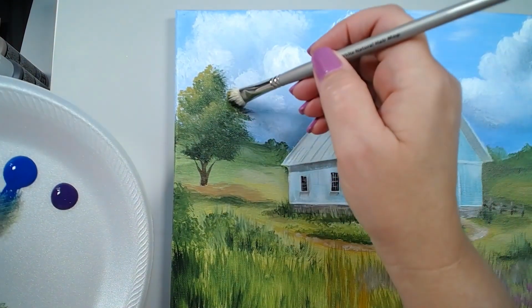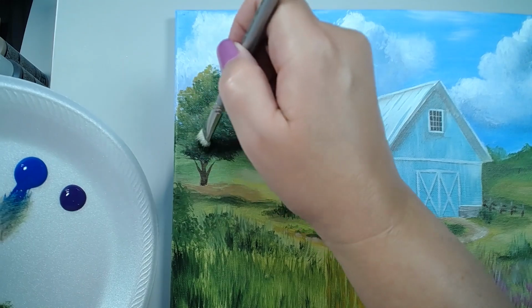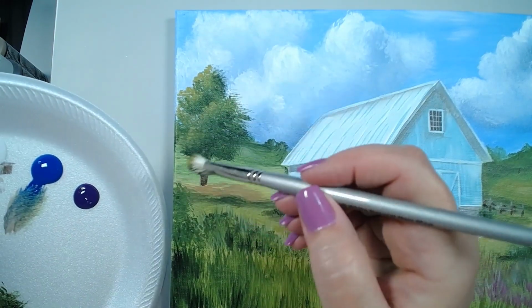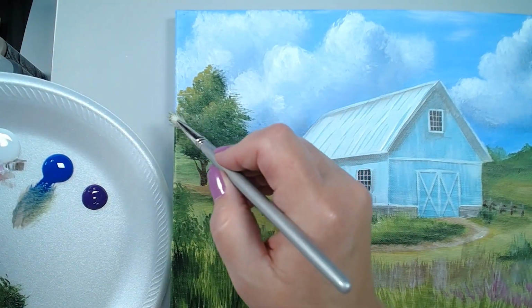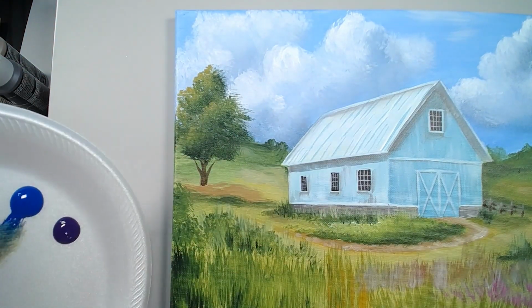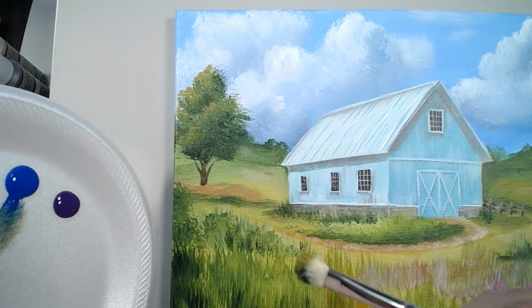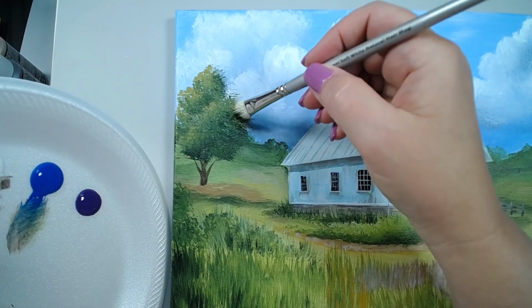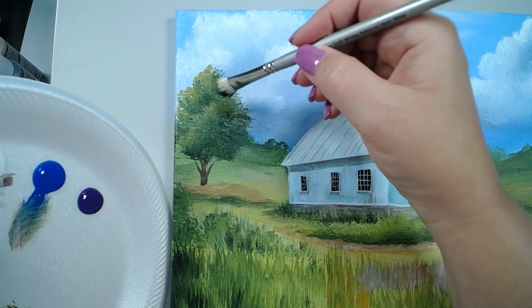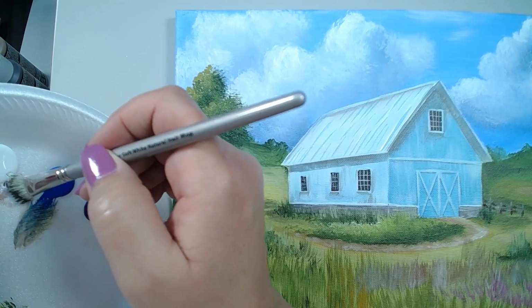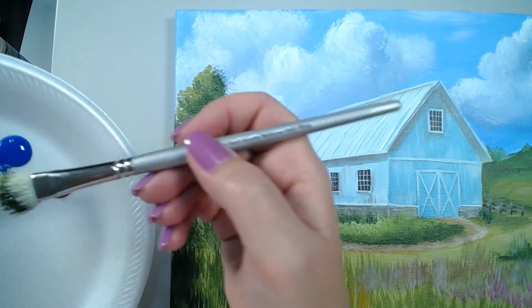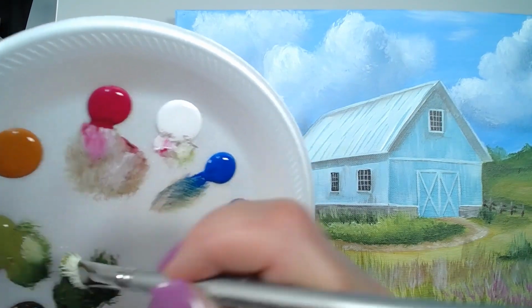Now you've got layers of foliage. Let some of that blue, see how I left some of the blue showing? And then to finish, let me get just a little bit of white on that alfalfa.